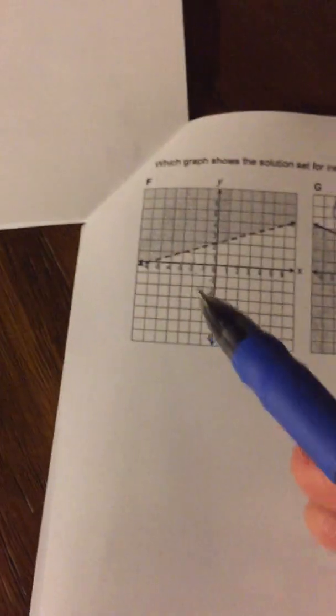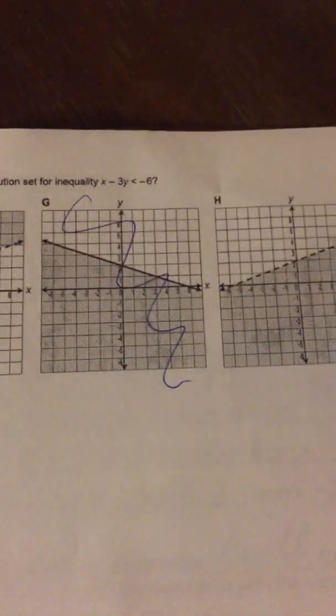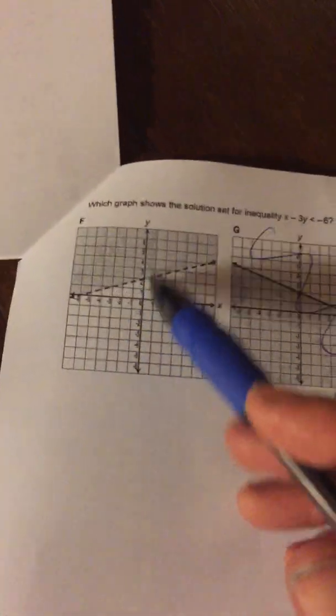Okay, we're almost done with this last one. Which graph shows the solution set for this inequality? Well, when you look at this inequality, is it going to be a solid line or a dashed line? It will be dashed. So F is in the running, G is out. H is in the running, J is out. Now, when I look at these two pictures, they both have the exact same dashed line, so there's no reason to go solve it for y because it's going to be the exact same equation. What I do want to do is one is shaded down and one is shaded up.